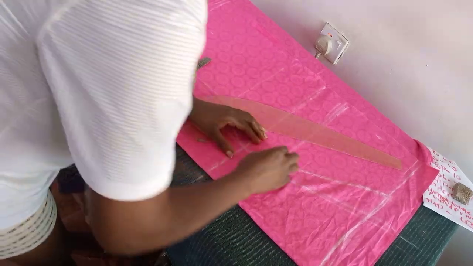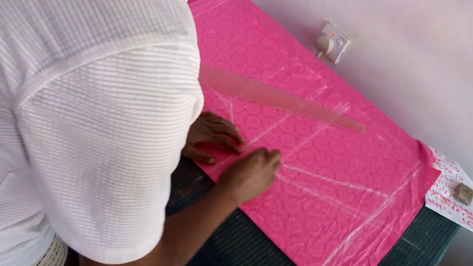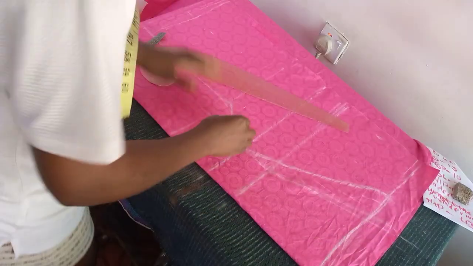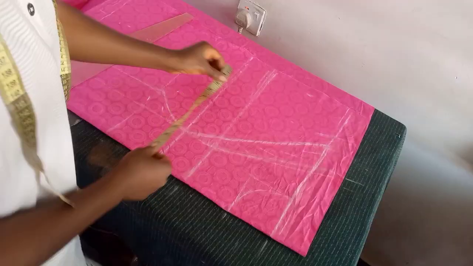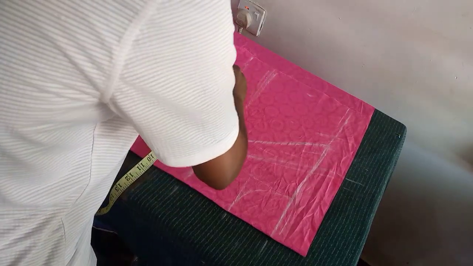So this is what you have, right? So you have a line here, you have another one here. So this is going to go out because this is your dart. This is also your dart. So this is going to go out. So now, this is my bust. Our bust is 40. This is our bust.